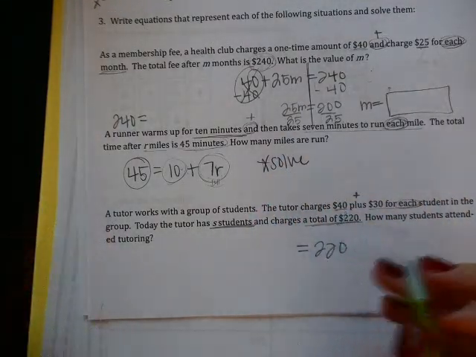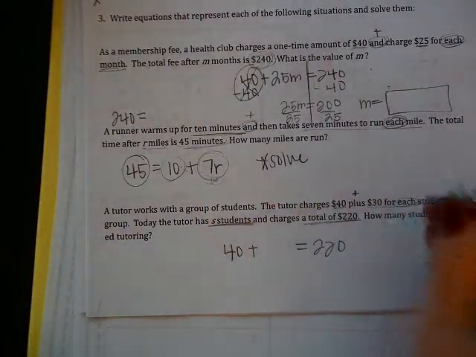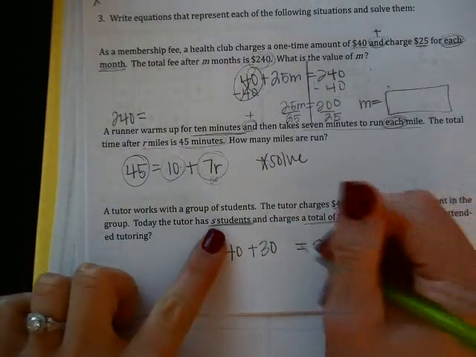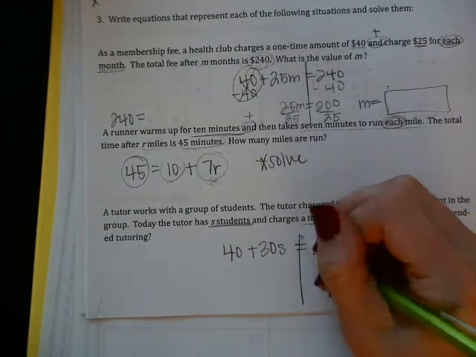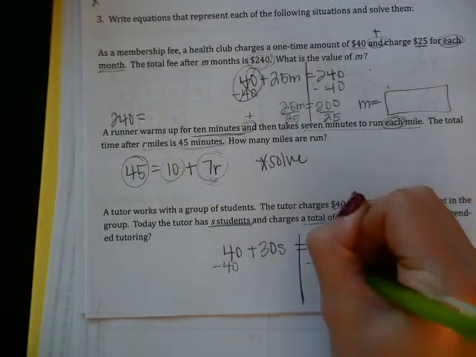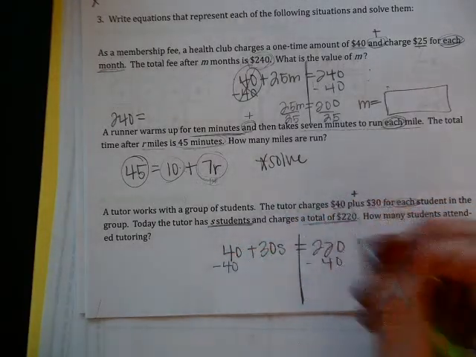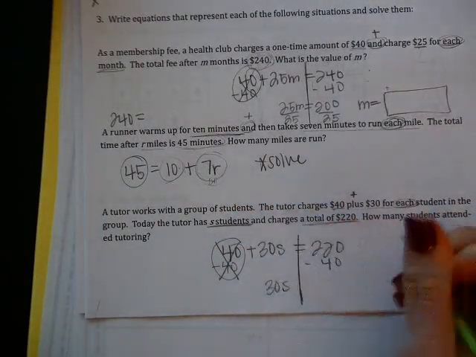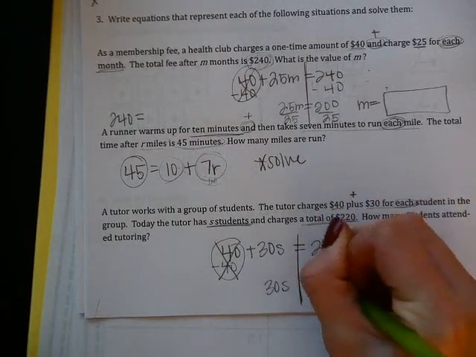Well, they have just an initial $40 fee, just for the sake of the fact that they're tutoring, plus then they charge $30 for each student, which we're representing with the letter S, or the variable S. Okay, so when we solve this, I'm going to take away the $40 first, my constant first, say, okay, let's get the amount that they paid down to just what they paid for the students. So 40 minus 40, 0 gone. Over here I still have my 30S. 220 minus 40 would give me 180.